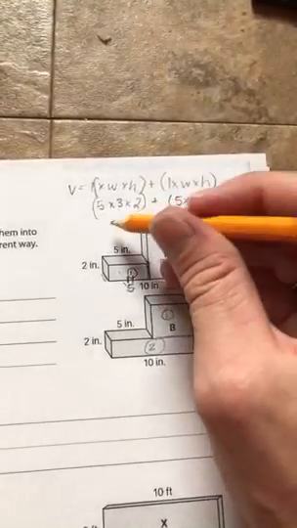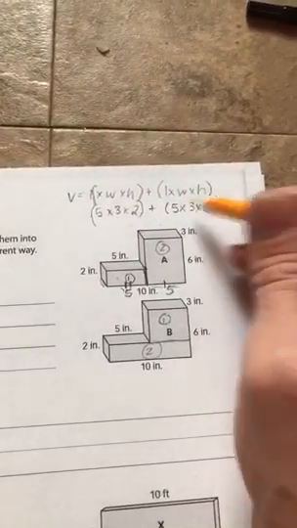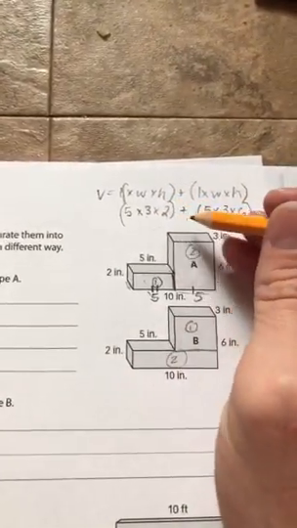So I would find the volume of the first one, the volume of the second one, and join them together. So in the interest of just being able to work this out.